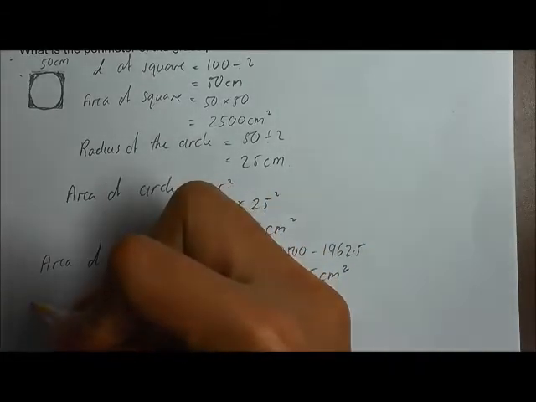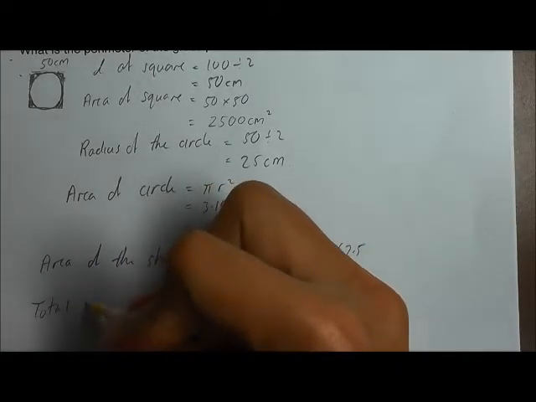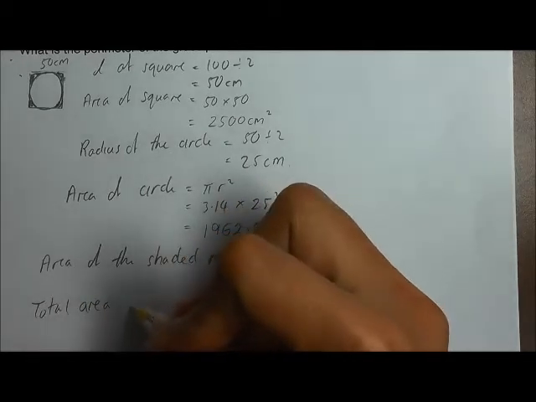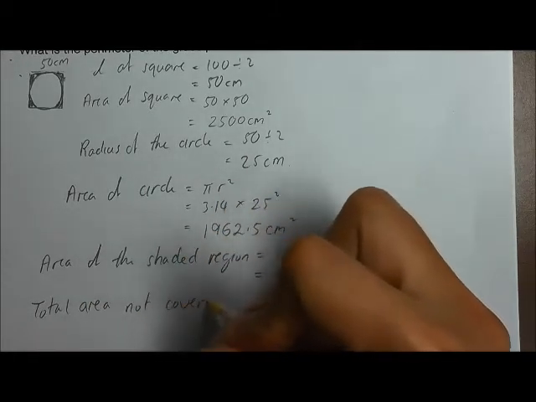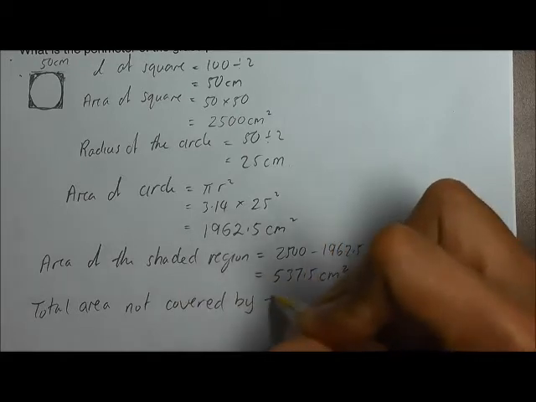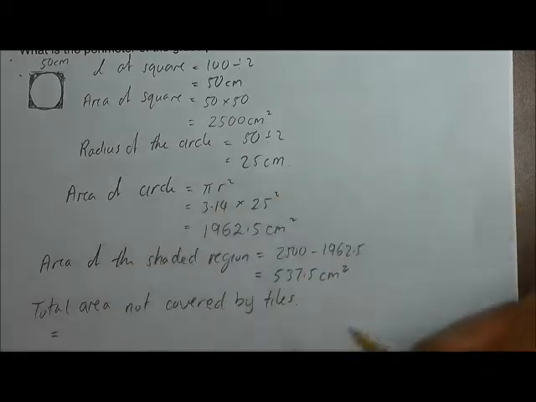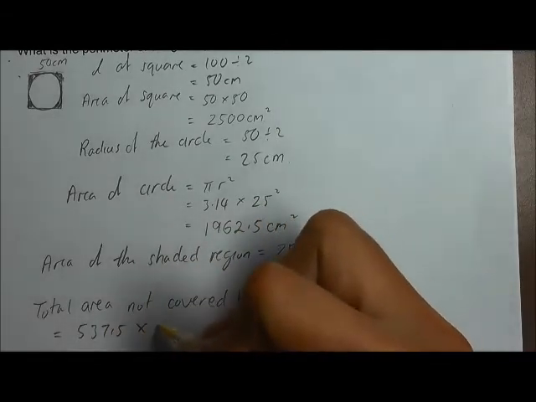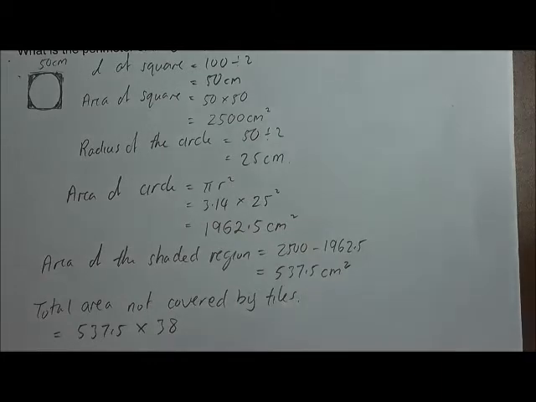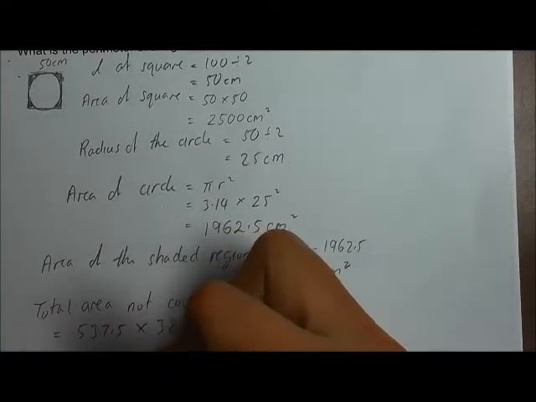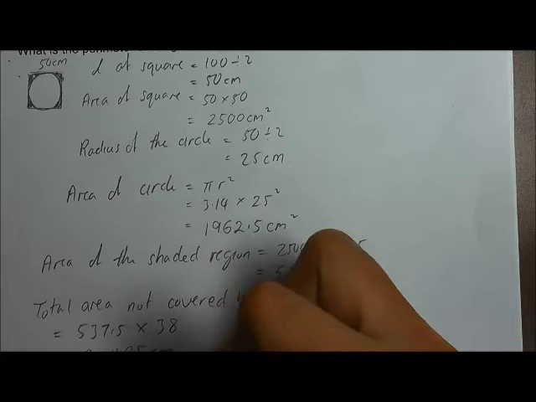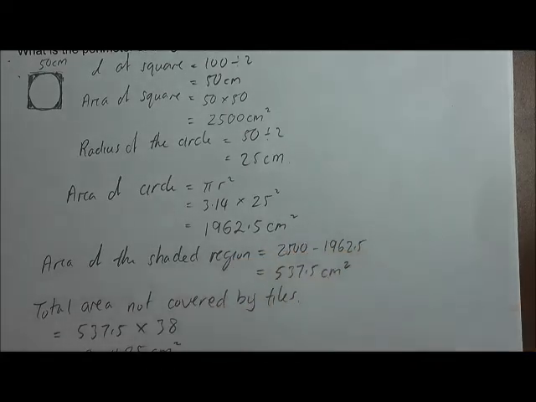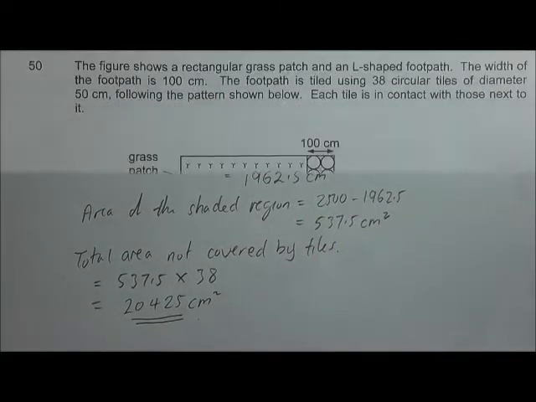Okay, so the total area not covered by the tiles will be 537.5 multiplied by 38. Okay, we will get 20425 cm squared. Okay, that's the answer for part A.